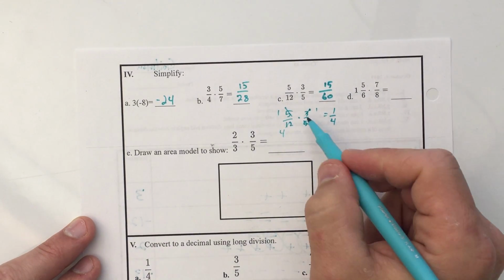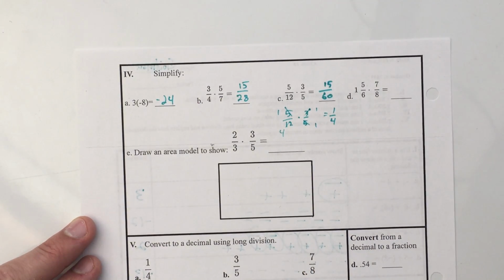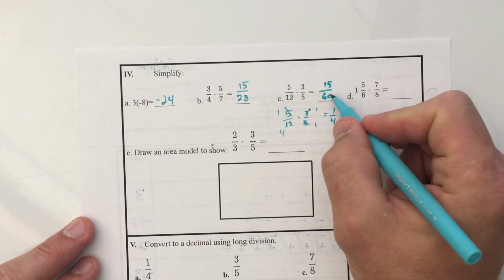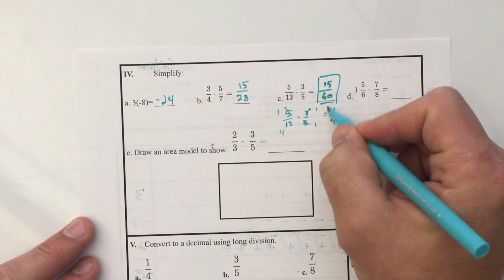So that equals 1/4. If you're not sure about the cross simplification, that's something we're going to learn later on. But you should be able to see that I could divide top and bottom by 15 to get 1/4. So either one of those is okay.